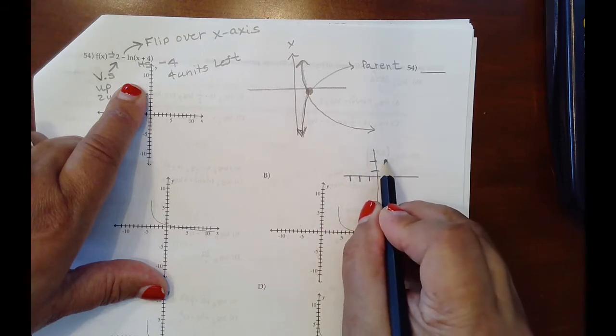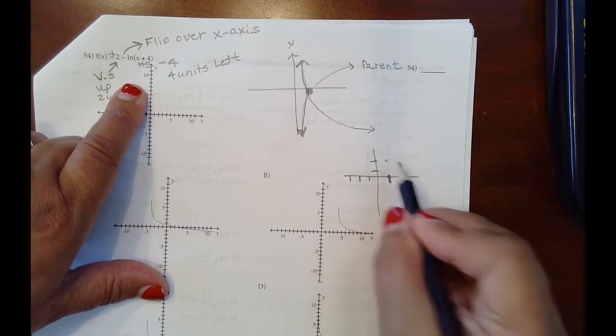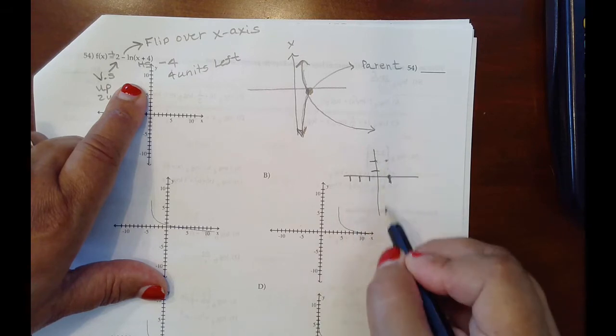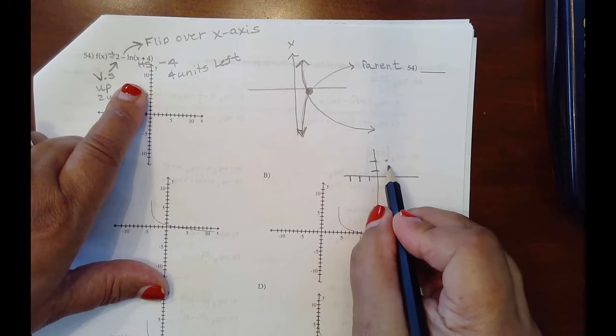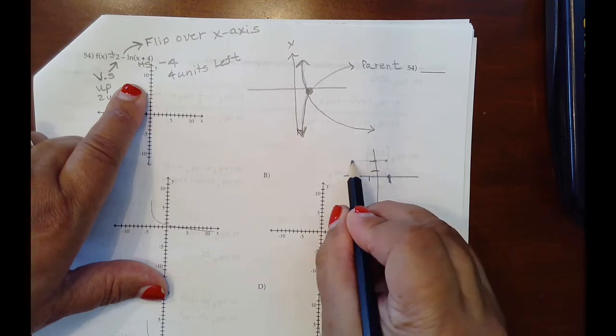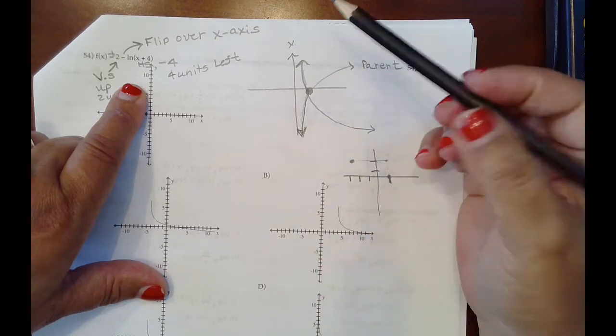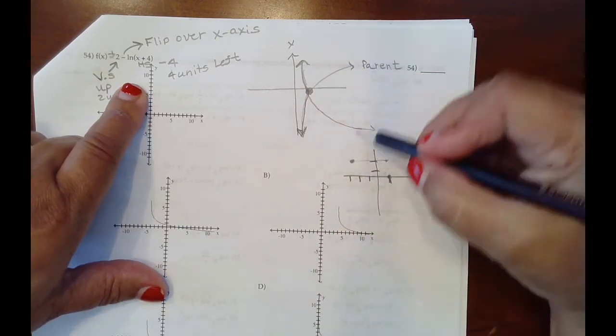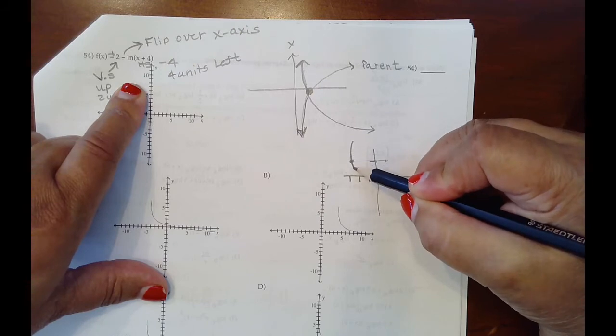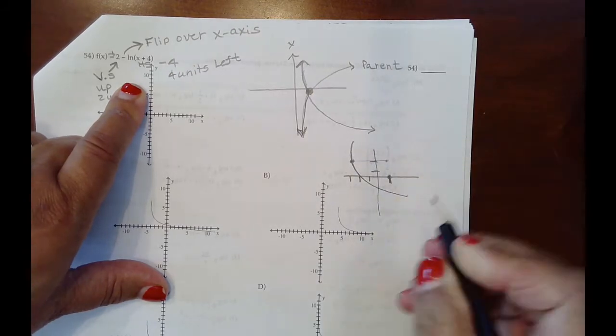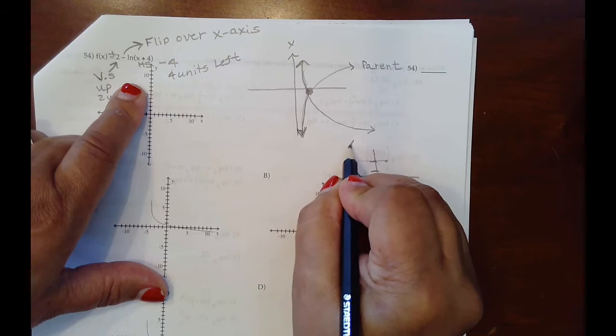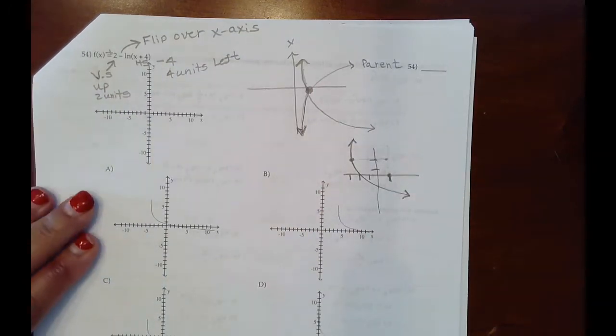Here's 2 units higher, 1, 2, because this is the point where it usually turns if it was the parent graph. So go up 2, and then take that point 4 units to the left, and then make the graph like this. Sail coming up and going down like that. So you're basically looking for a graph like that.